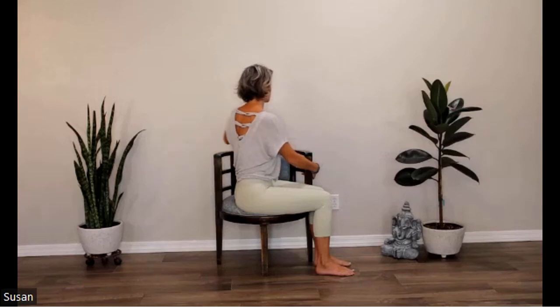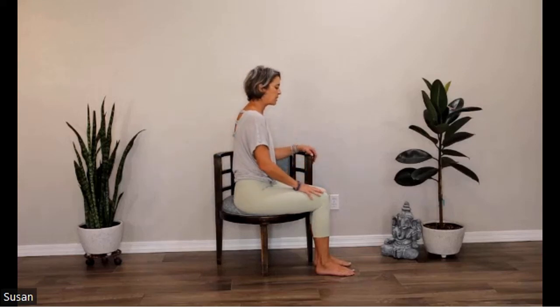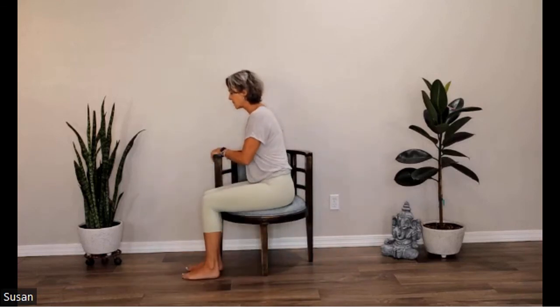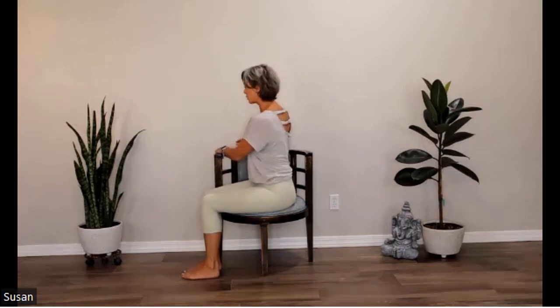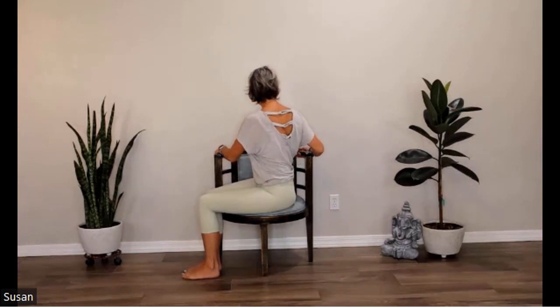Inhale and untwist. Bring yourself to face your knees, and then turning yourself in your chair back to the front, and then turn all the way around to the left. Inhale up tall. Exhale, twisting to the left so you're facing the back of the chair.